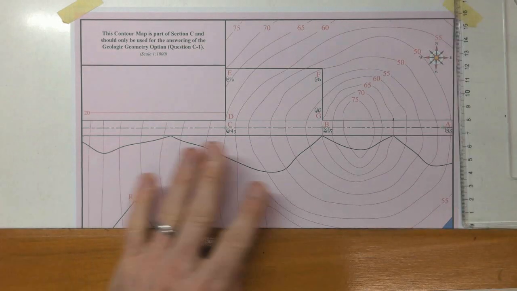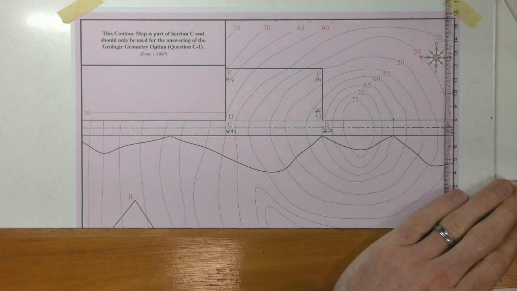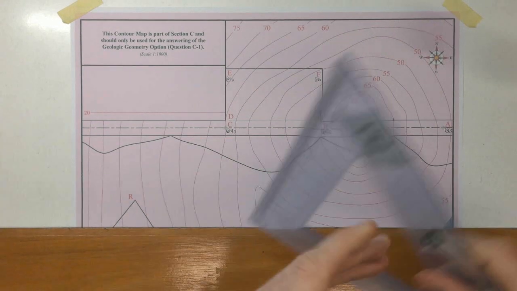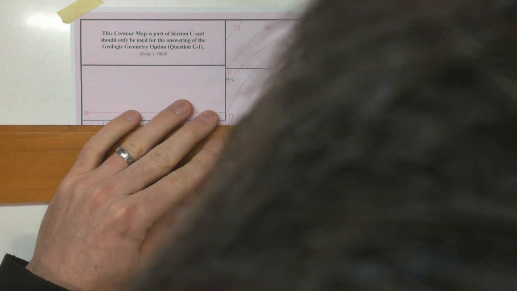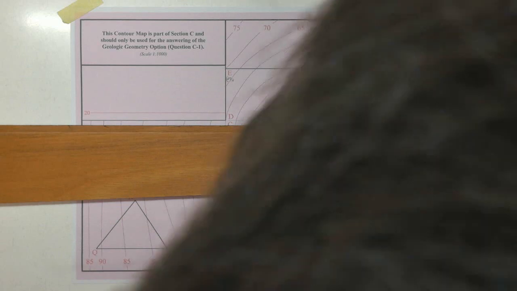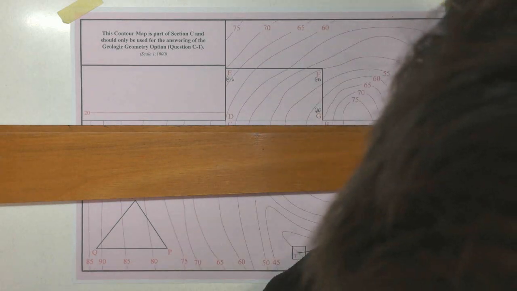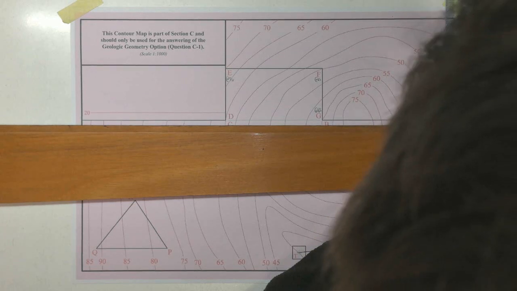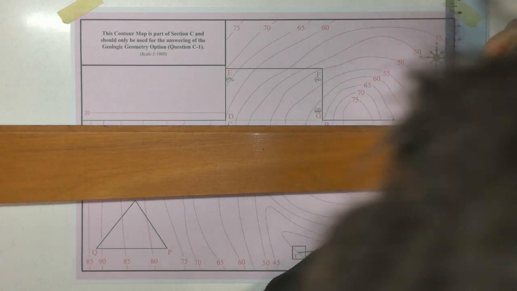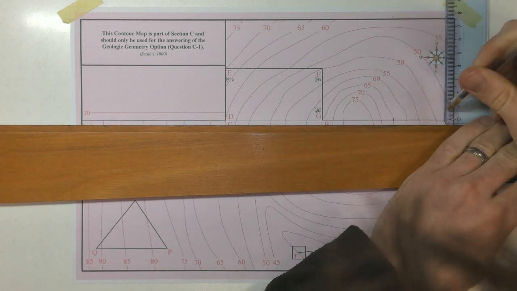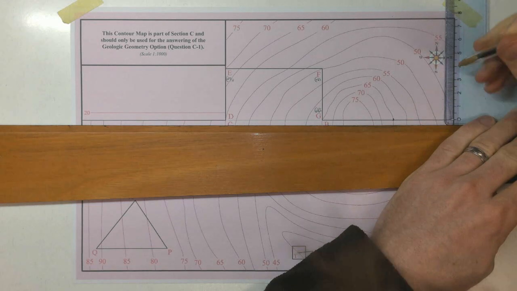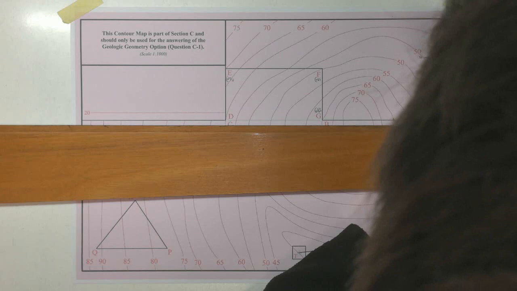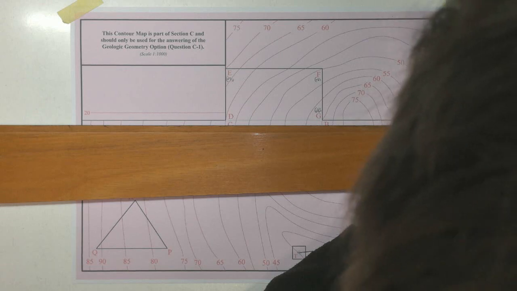Going out from 65, so that's 15 and 7.5 is there. We're at 60, 65, 60, 55, so I need another one, 7.5.